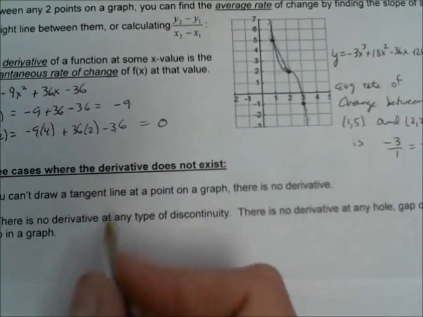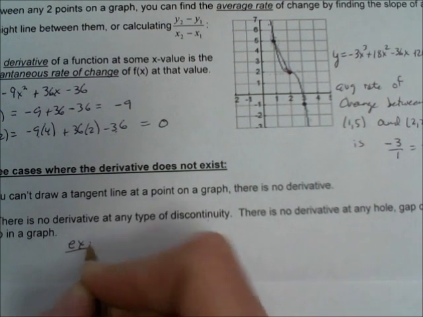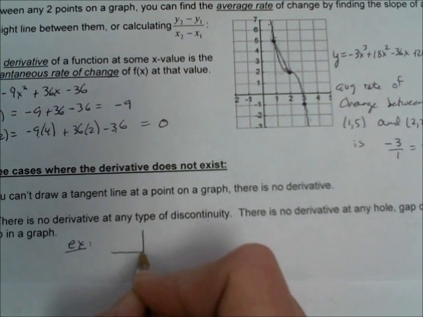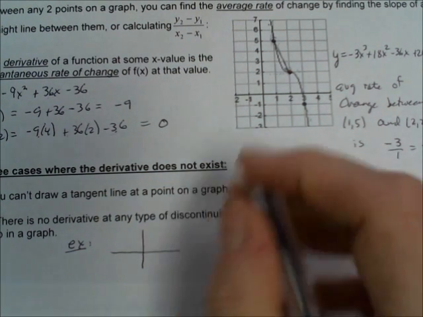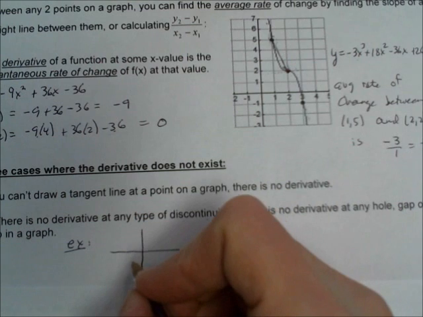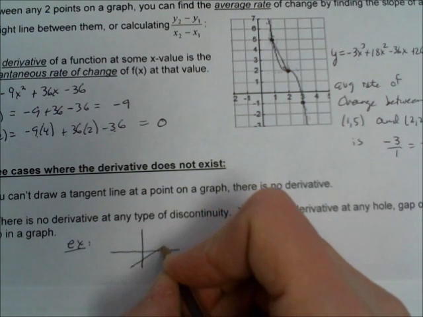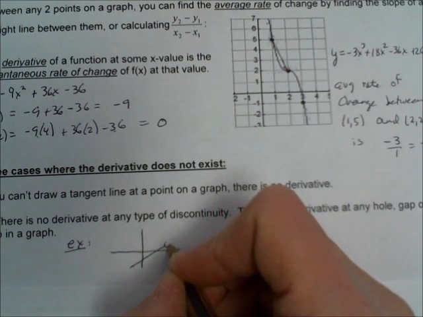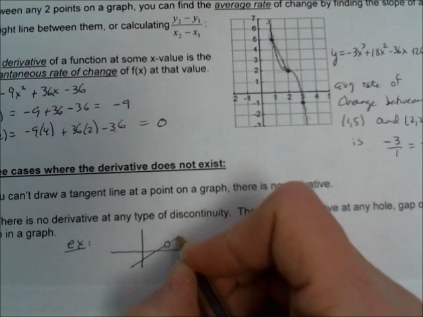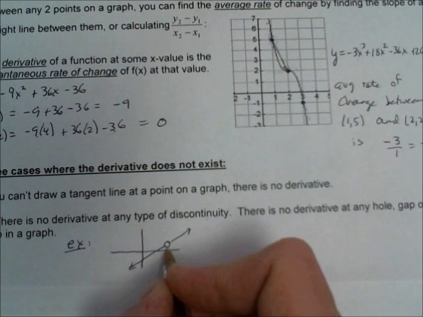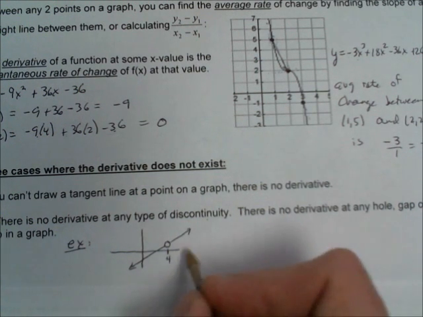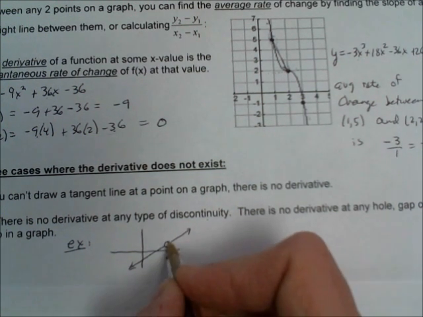For example, I'll just draw some examples for you. If you remember back in chapter 1, I think it was, when we were drawing some functions, sometimes we would get a straight line graph and it would have a hole in it at one particular spot. So if we come to a graph like this, and maybe x is equal to 4 in this particular graph, there is no derivative, or the derivative does not exist at this point.